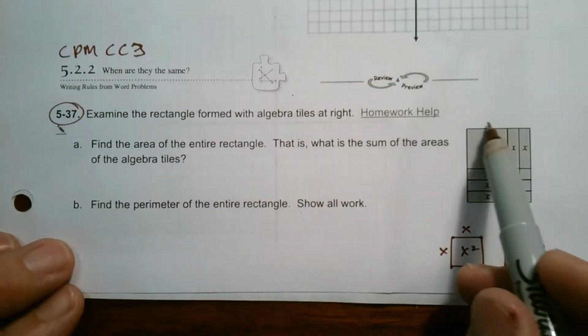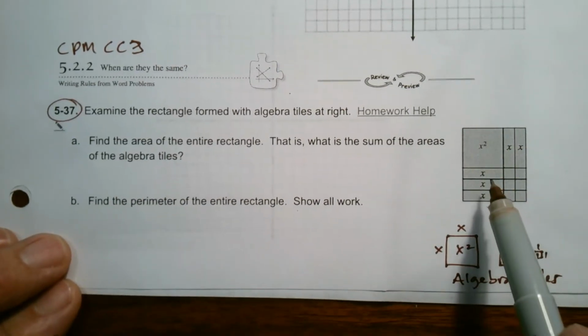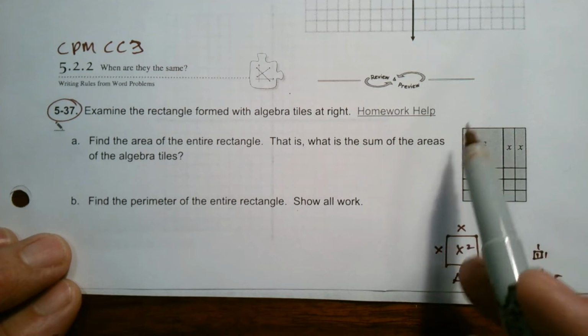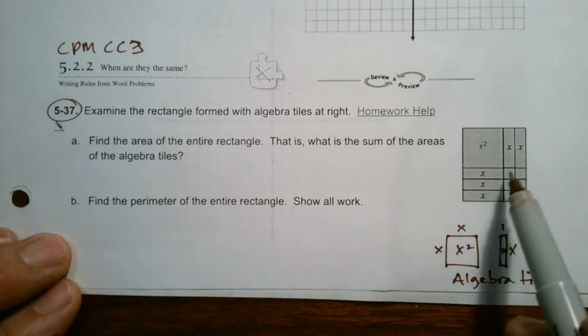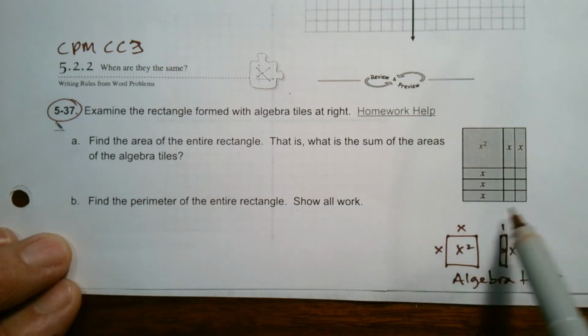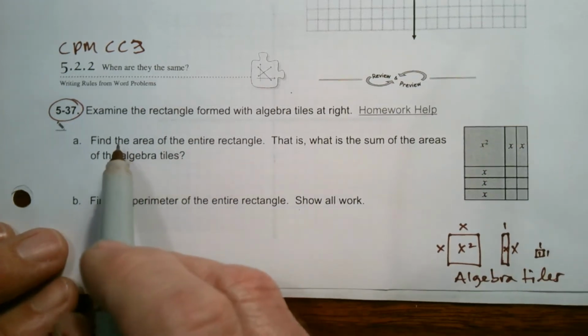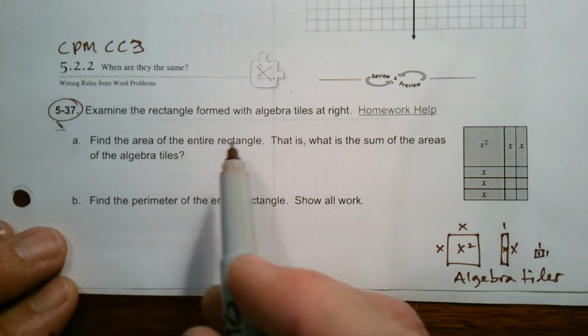Okay, so this is a shape that is made up of algebra tiles. There's an x squared tile, 3 x tiles over here, 2 x tiles over here, and then 6 ones stacked together to make this rectangle. So first of all, it says to find the area of the entire rectangle.